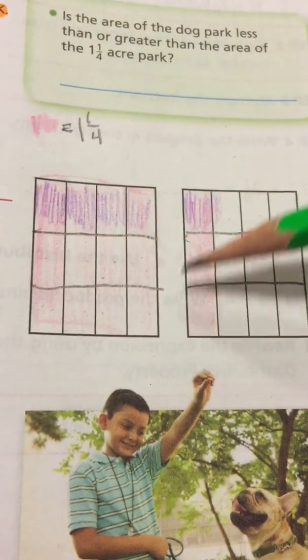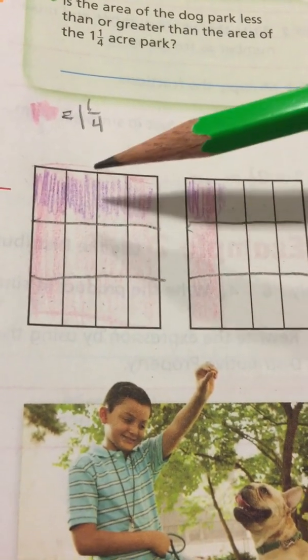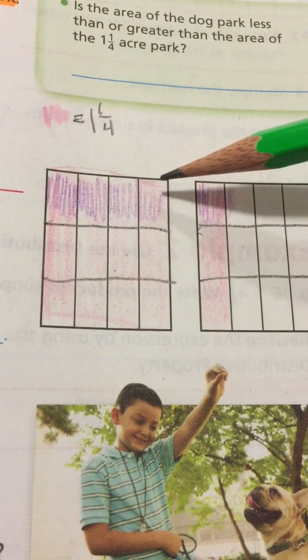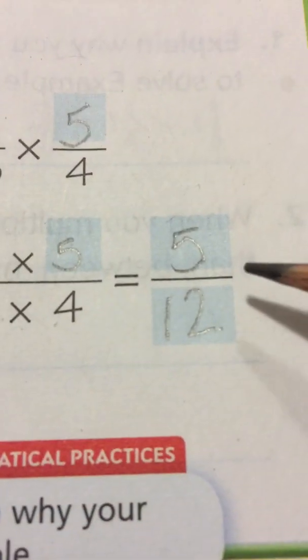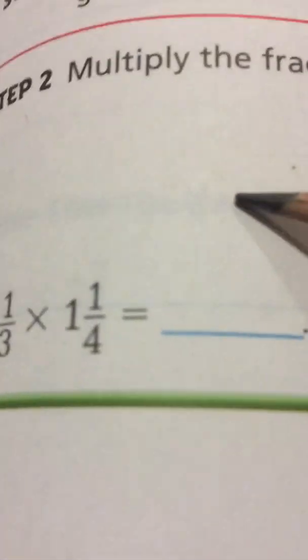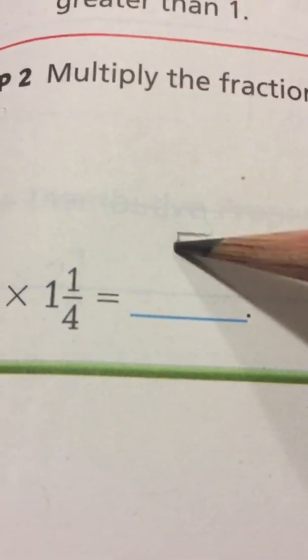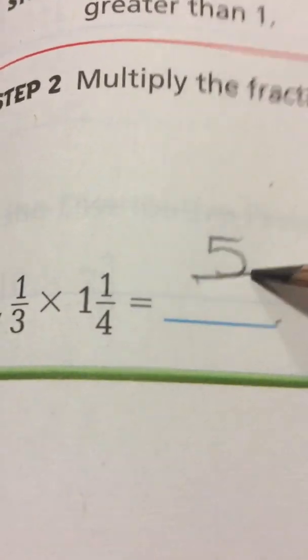Now if we go back up here, where we used a model and we broke apart these wholes so that we would shade in 1/3 of the part, our answer for this one was 5/12. And that's our answer for this one as well, 5/12. So 1/3 times 1 and 1/4 is 5/12.